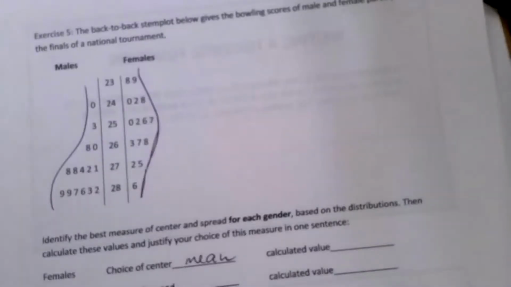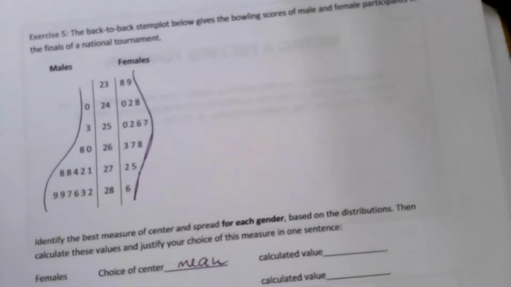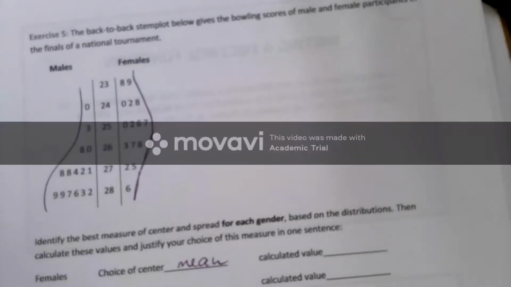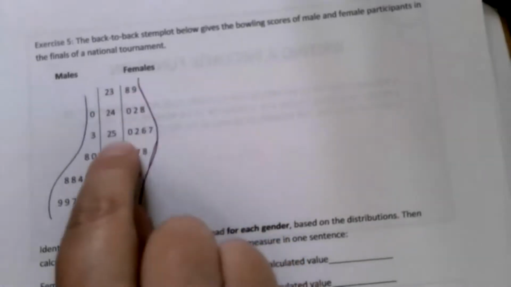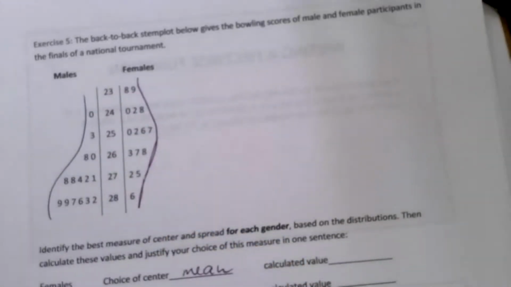So let's do StatCrunch for this calculation. I'm going to unwrap these data values and put them into StatCrunch. Let me open it up first.